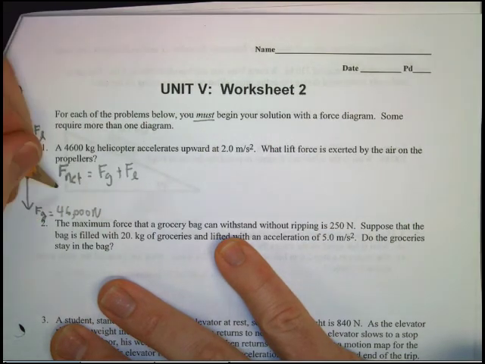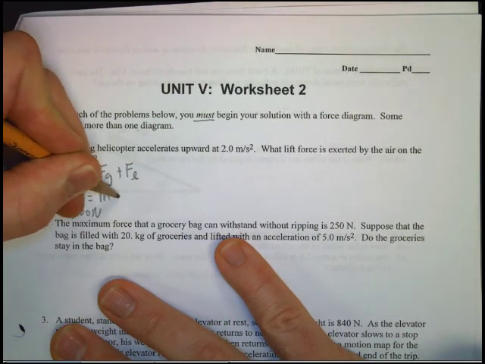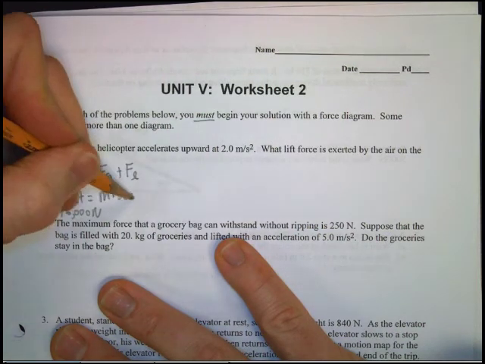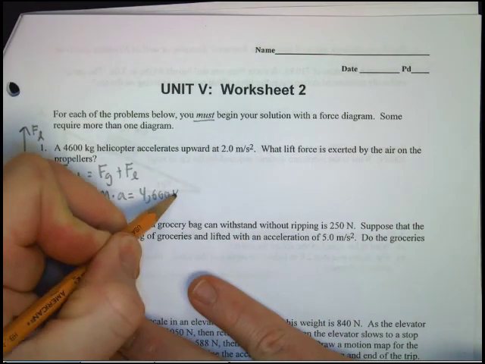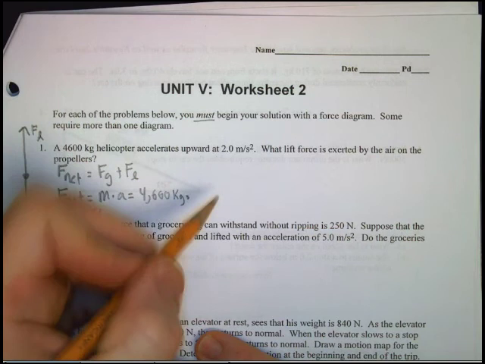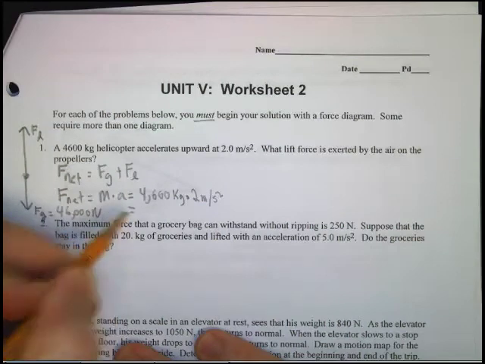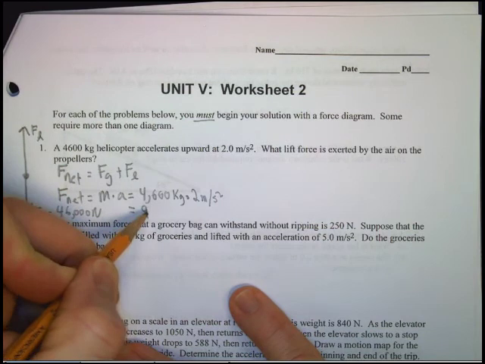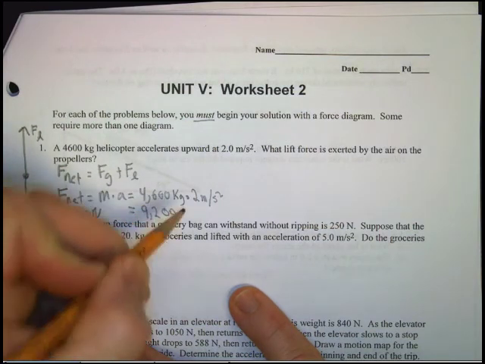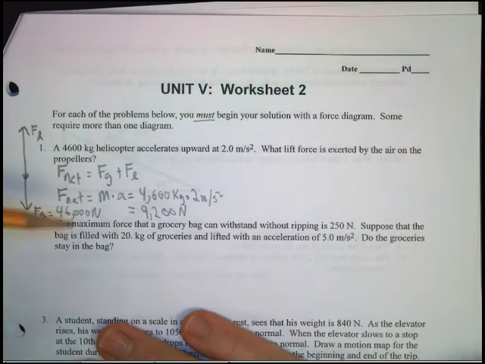I also know that my force net will be equal to the mass times the acceleration, and that will be equal to 4,600 kilograms times 2 meters per second squared, and that equals 9,200 newtons. So my overall net force is 9,200 newtons in the positive direction.